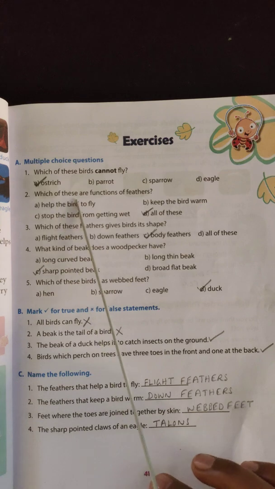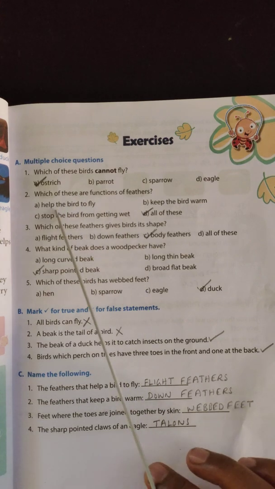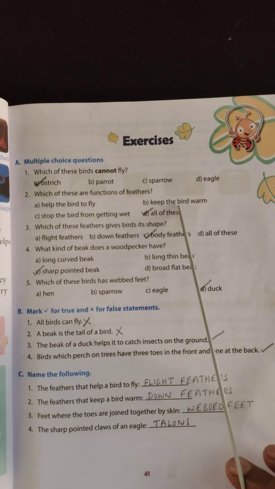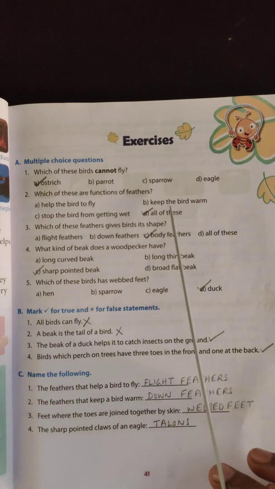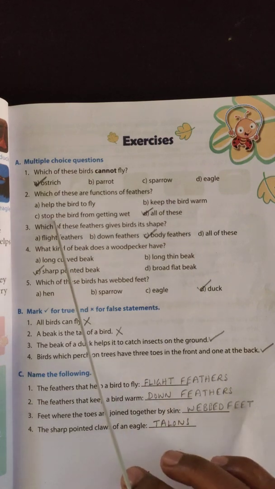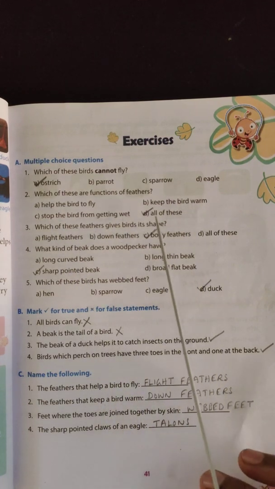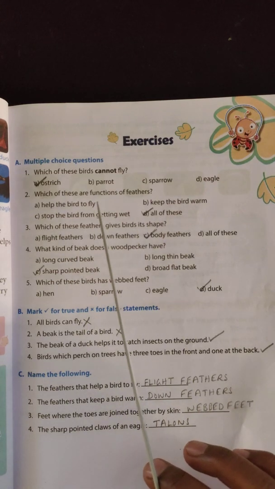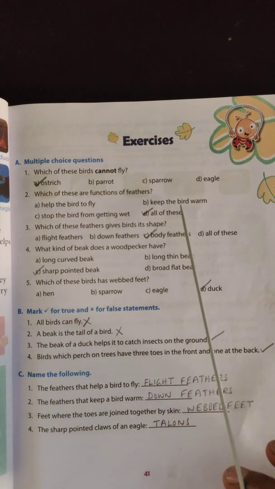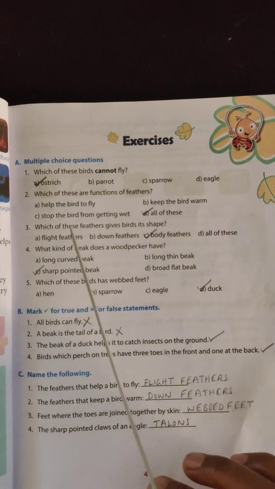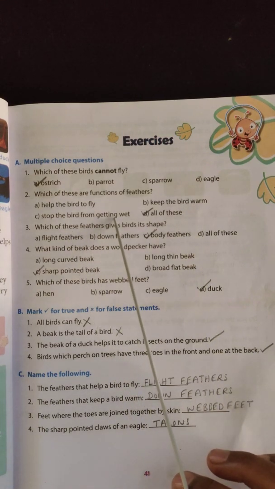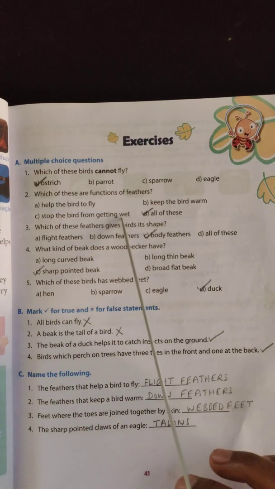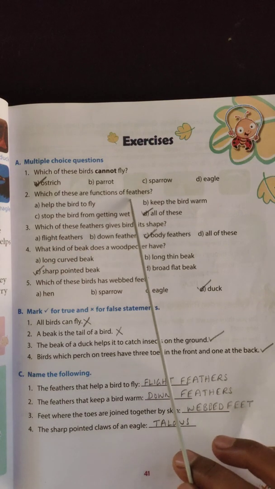Second question. Which of these are functions of feathers? Help the body to fly, keep the body of the bird warm, stop the bird from getting wet, all of these. The feathers of the bird will help the bird to fly, they keep the body of the bird warm, and they stop the bird from getting wet. So all the 3 functions are applicable for the feathers.